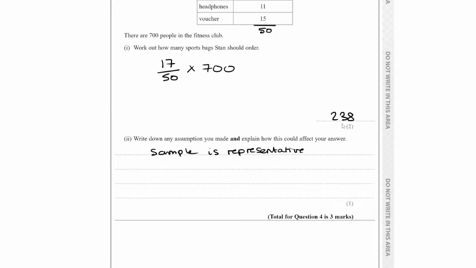I guess it would just mean that a different amount of people would want sports bags. Yeah, the sample was constant among all. I think that means the same thing, doesn't it? That's what you're trying to say, is that the sample is constant, like a consistent version of what you would apply to everyone. So yeah, that sounds like the same thing, doesn't it?